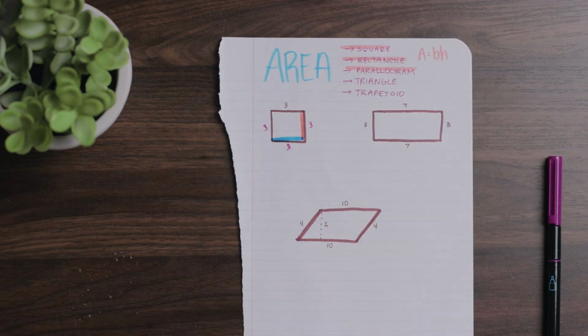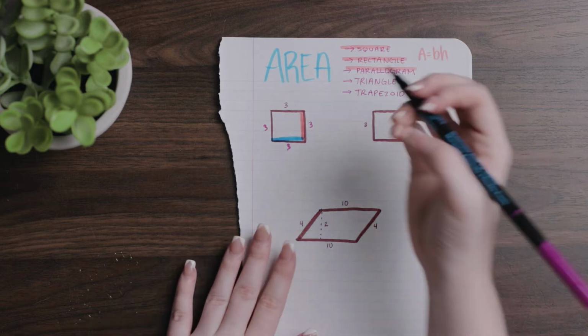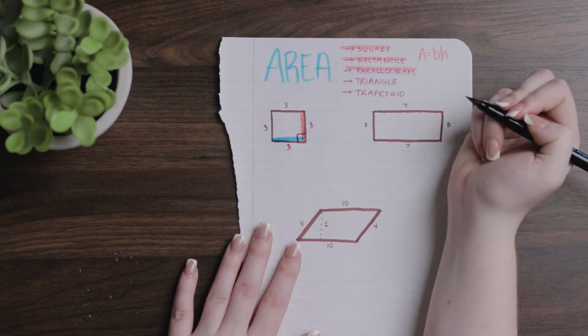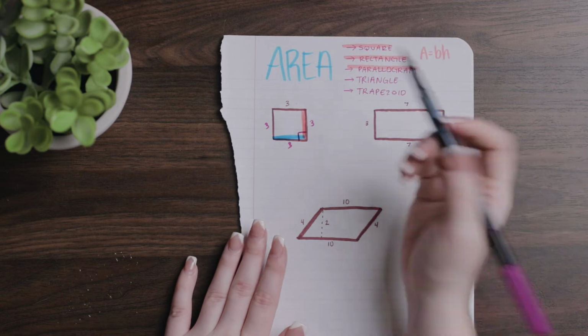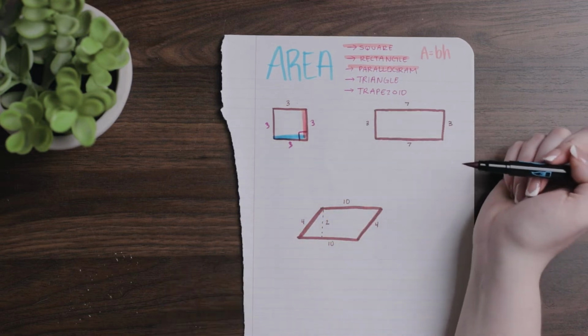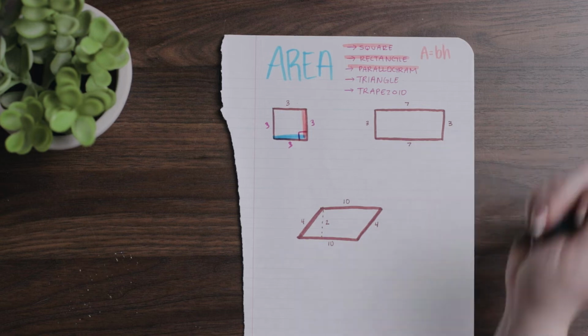Now, one of the most important things to know about a base and a height is that they always come together at a 90-degree angle. So sometimes you're shown the 90-degree angle with this little square right here, but sometimes you can just see that they intersect at a 90-degree angle. Okay, so then I can plug into my formula.